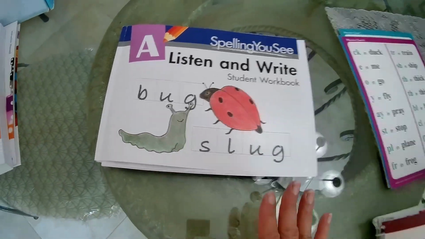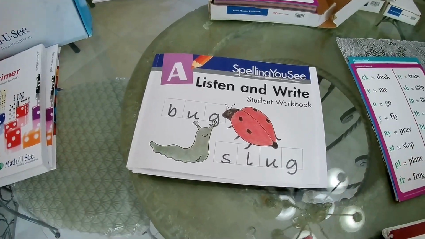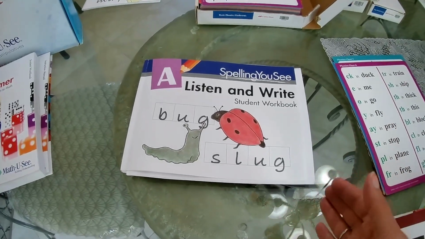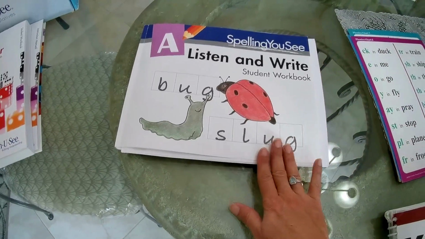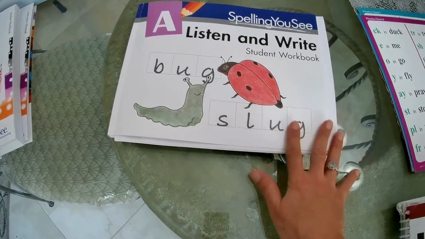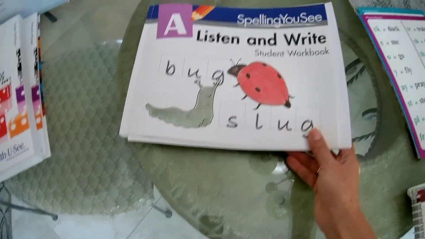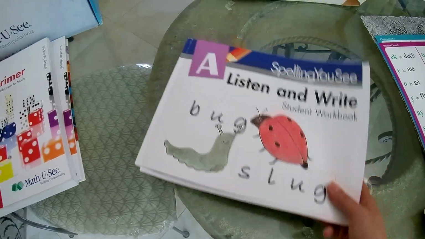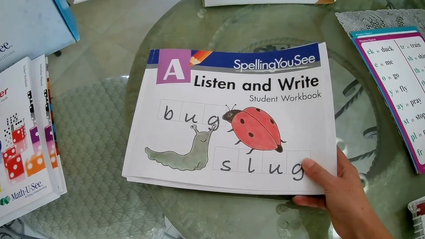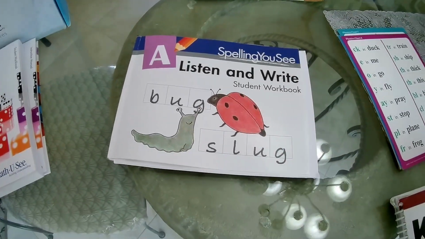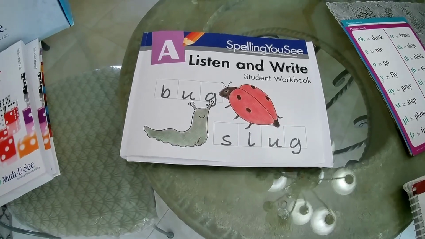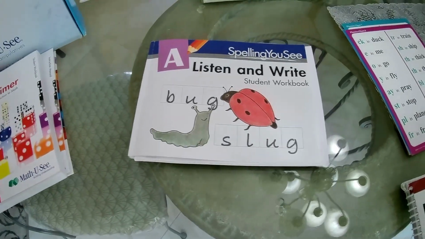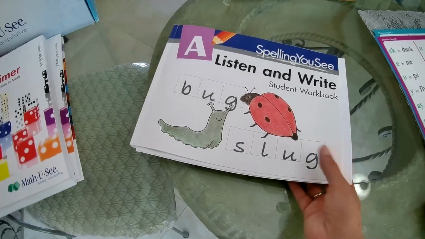I successfully taught kindergarten to my first son, to my eldest child, and to my middle child without this. So don't feel like you have to. It is my 3rd time around this block, and that's why I got it. I'm keeping it aside to see what type of child my third son is. And if he's ready, I'll start using it. If not, I'll use it next year.